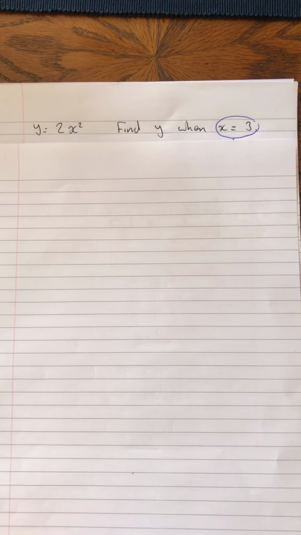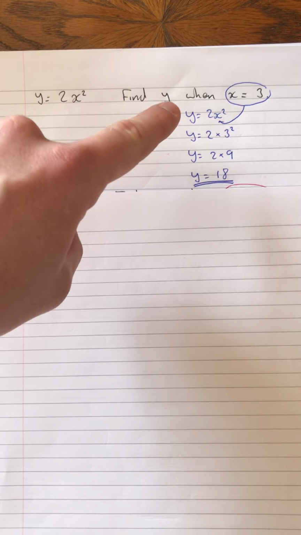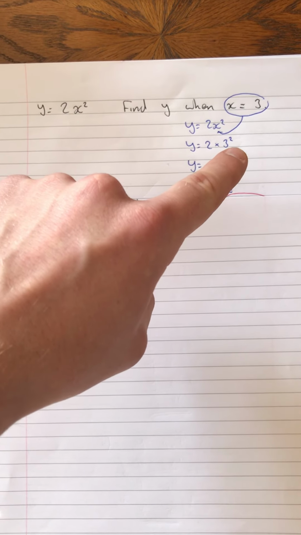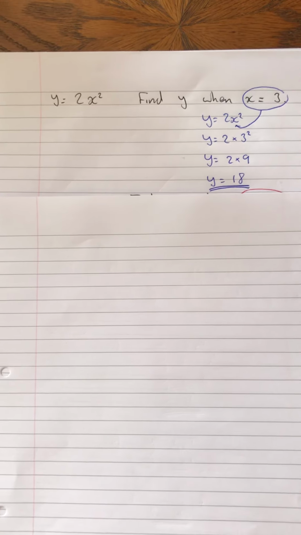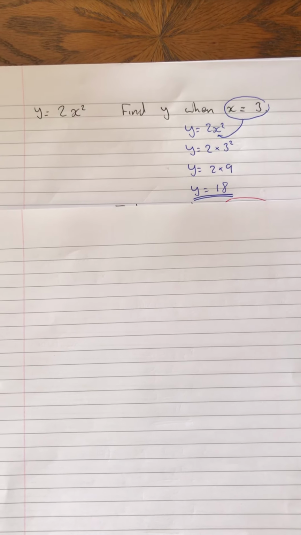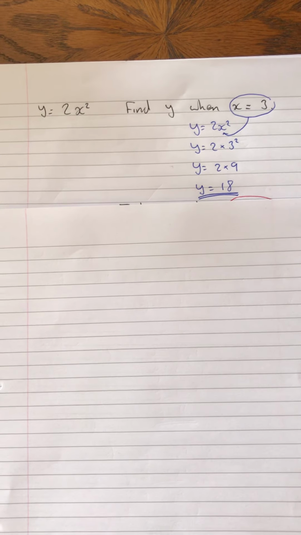So, find y when x is 3. Same as before, guys, you write down your equation, you substitute what you know in, so we know that x is 3. So instead of having 2 lots of x squared, we've got 2 lots of 3 squared. Well, 2 lots of 3 squared is 2 lots of 9, so y is equal to 18.